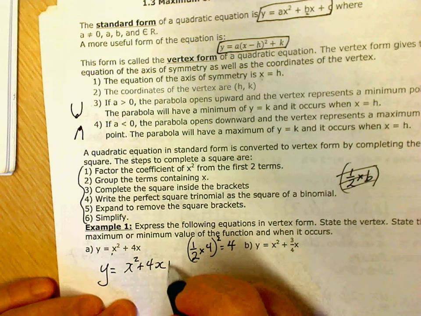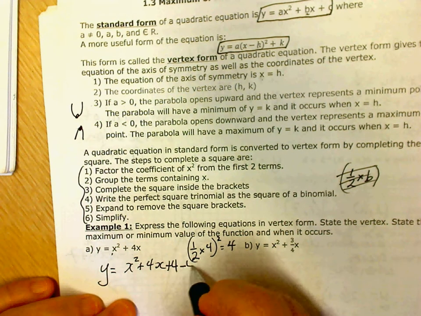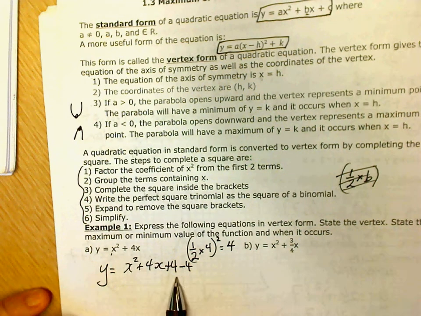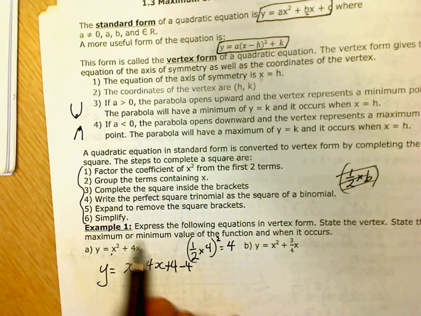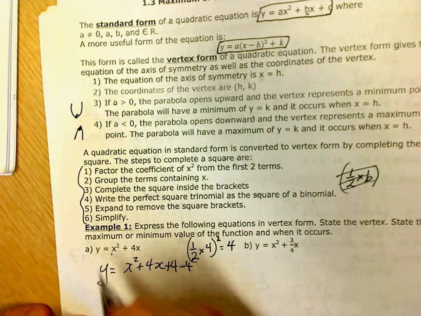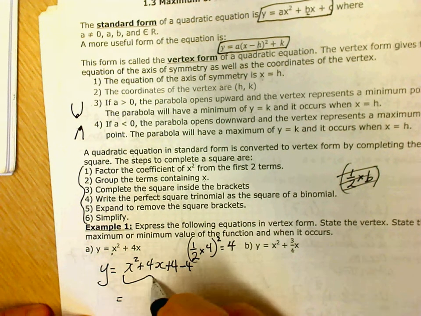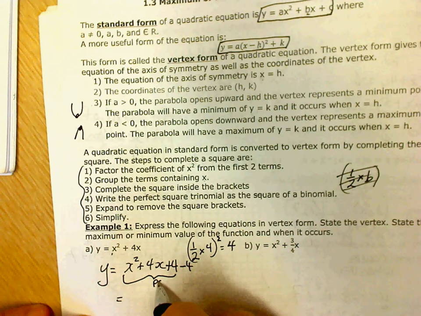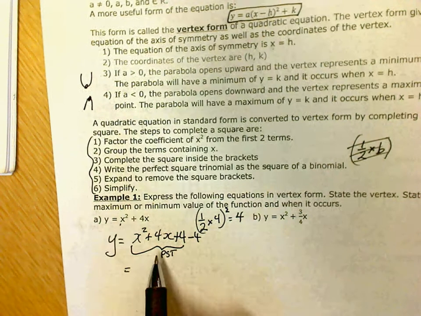So we add 4 and we subtract 4. The net effect should be adding 0, so you're not changing the graph of this equation. Here's our perfect square trinomial, so we can factor that.